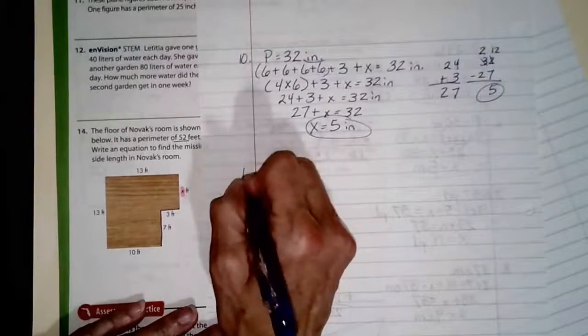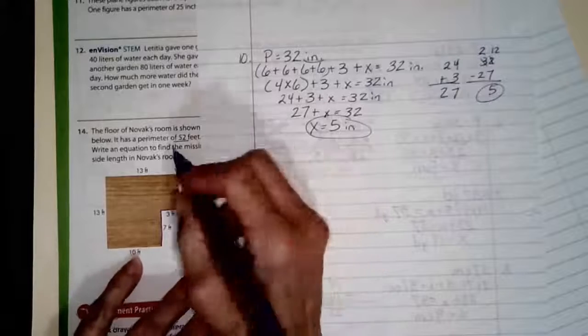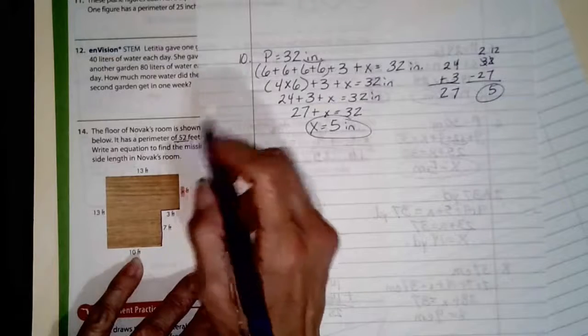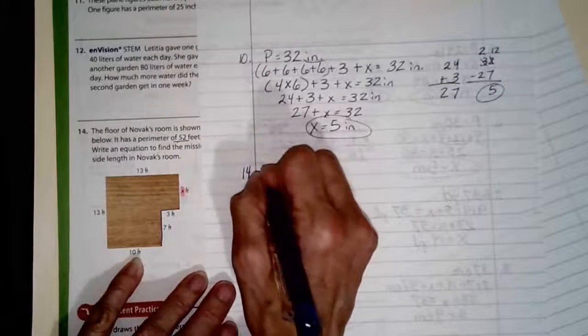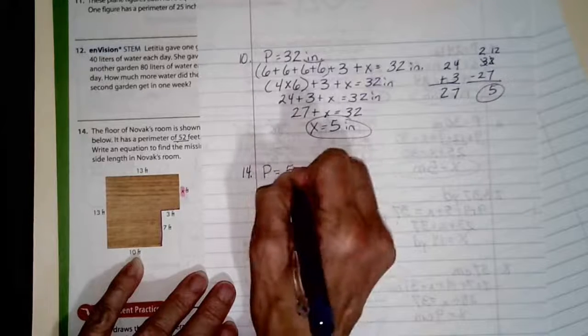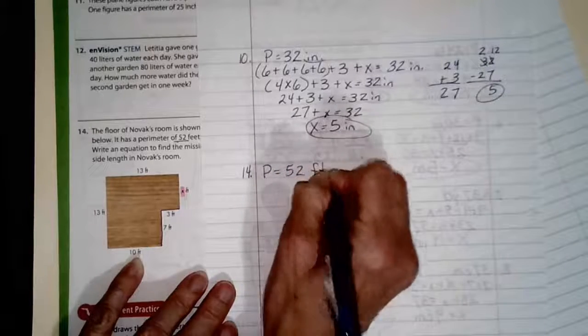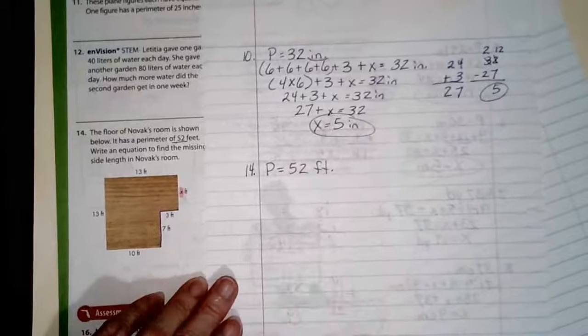I'm going to write number 14. I know that my perimeter is how many feet? 52. So P, perimeter, equals 52 feet. And now I make my equation because it said write an equation.